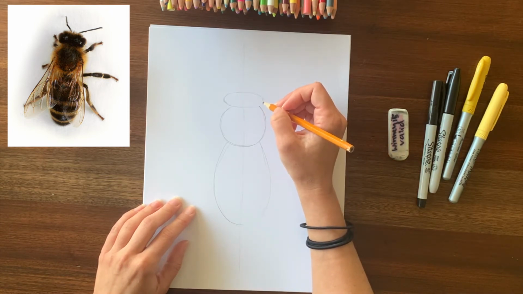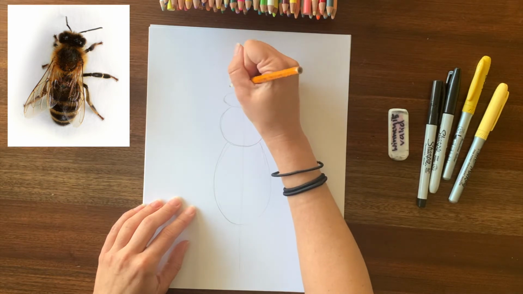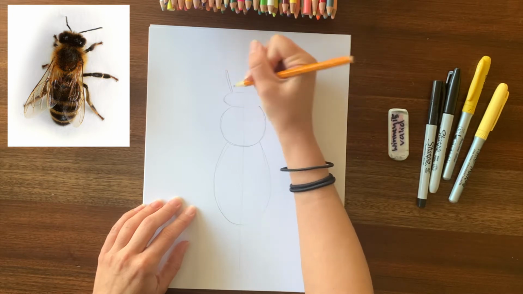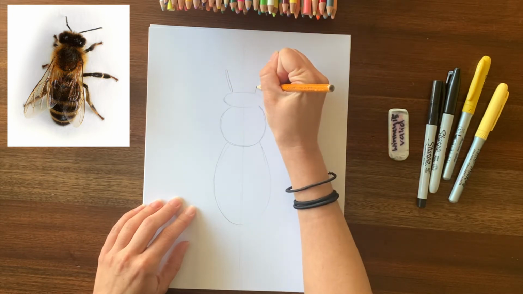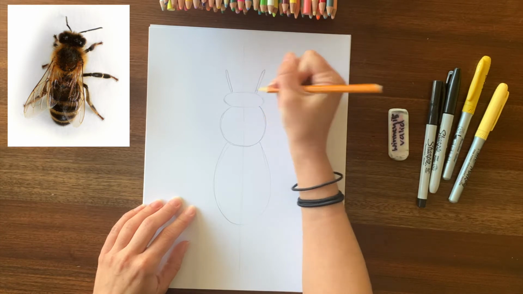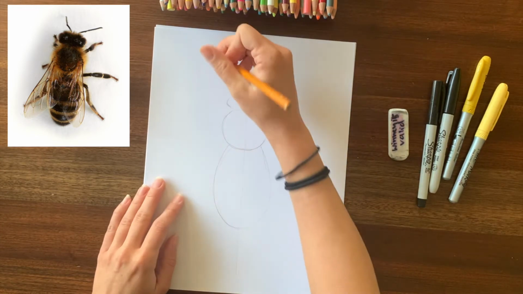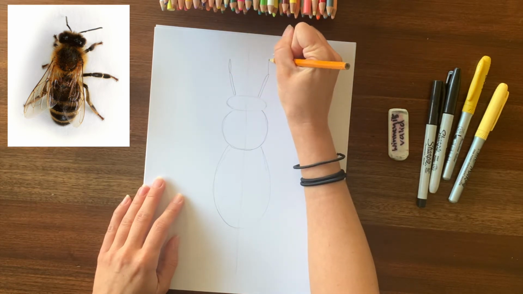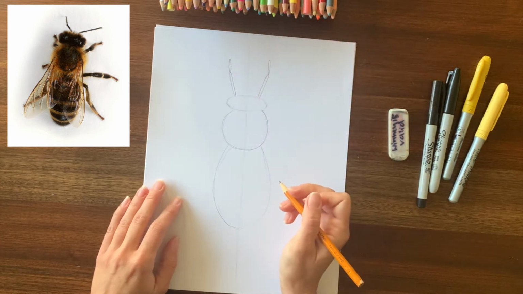So now that I have my bee's body all mapped out, I'm gonna start to draw the antennas. So I'm gonna do a little bump, kind of like a long and skinny U shape popping out on both sides, right? Whatever I draw on one side, I'm gonna draw on the other. And then I'm gonna extend that U shape by drawing another long skinny U shape on top.